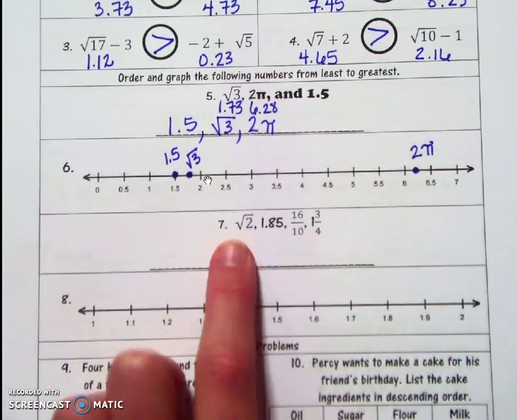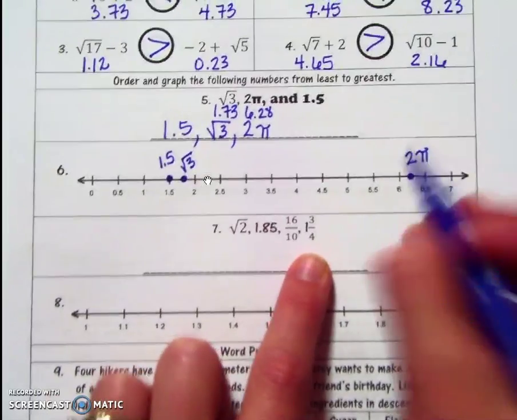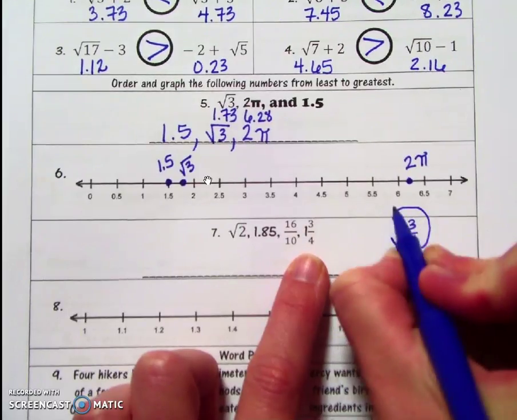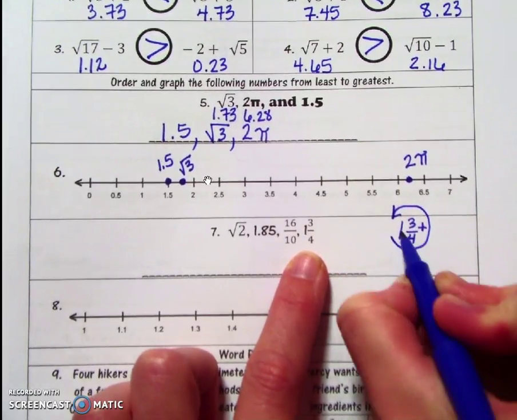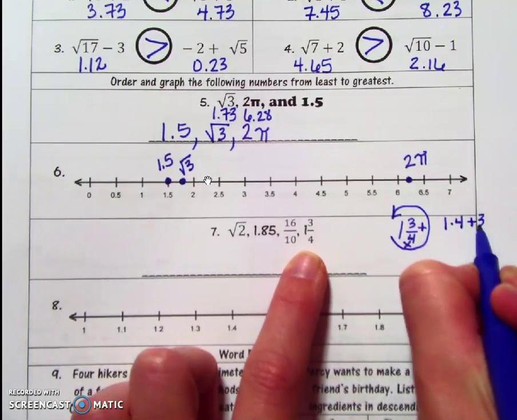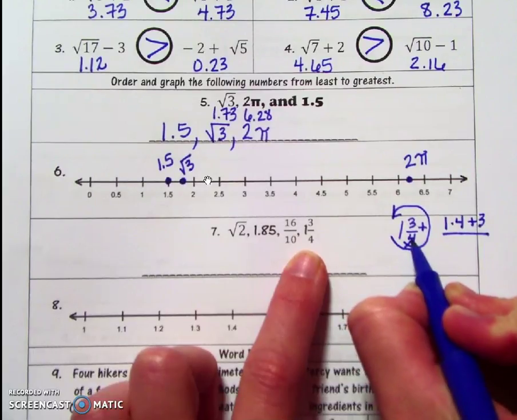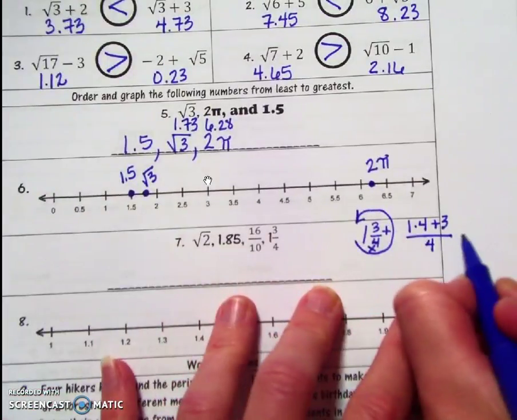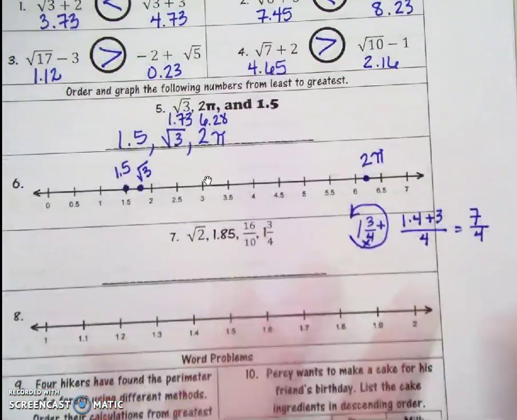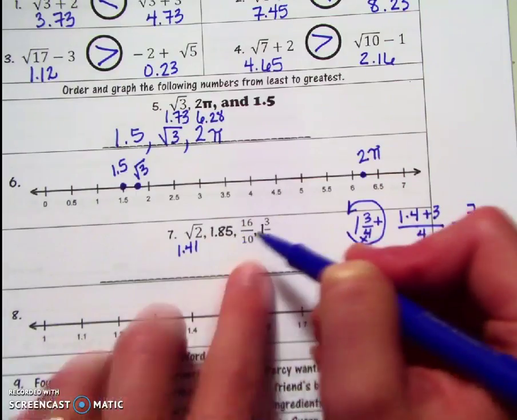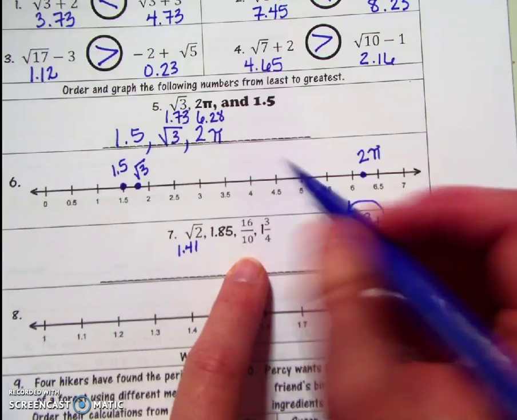All right, number 7. Make all of these decimals for me. 1 3/4. I think some of you guys are still struggling with these. We call this walk around Texas. So what you would do is 1 times 4, so 1 times 4 plus 3. And then you put it over the same thing. So if a 4 is on the bottom, a 4 stays on the bottom. So what does that come out to be? Okay, 7/4, and then you can put that in your calculator. Okay, so the square root of 2 is 1.41. 1.85 is already a decimal. What is 16/10 or 16 tenths?